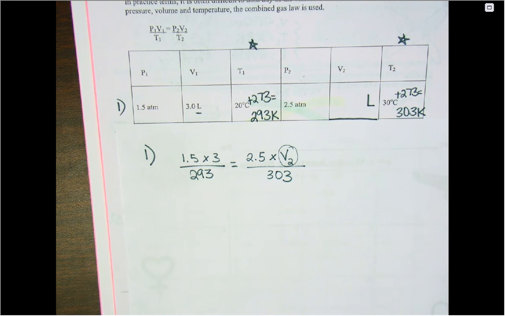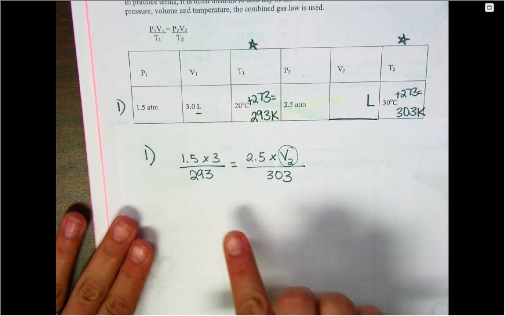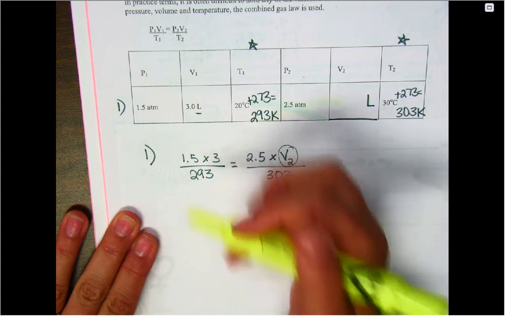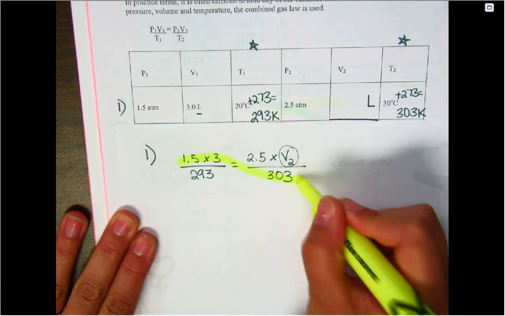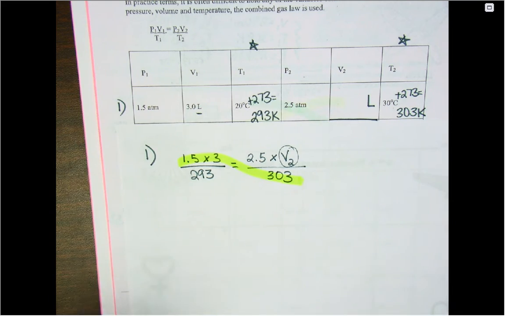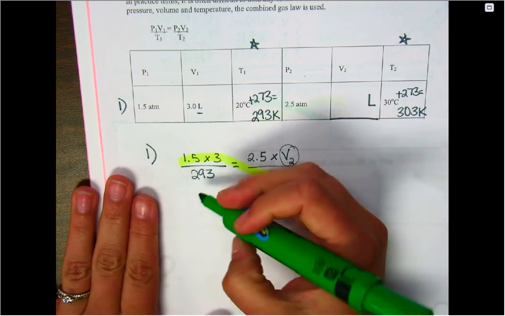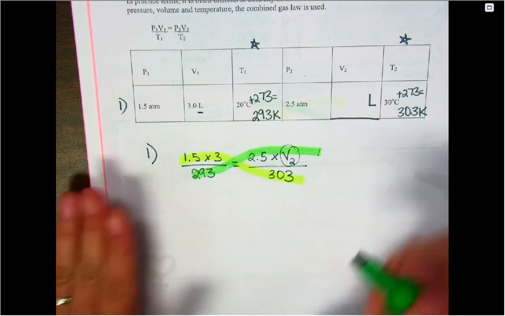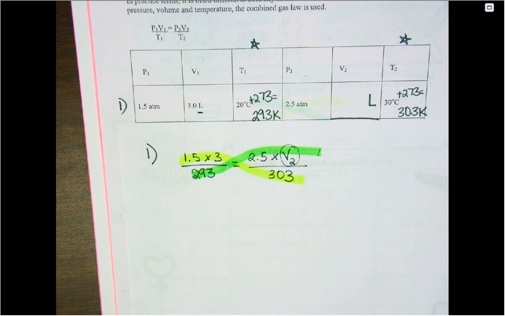So for this first one, again, figure out which diagonal has no letters in it. So the one that doesn't have any letters is this one. So that'll be who you start with. You multiply those 3 numbers together, and then you will divide by the 2 numbers in the green line. Okay?